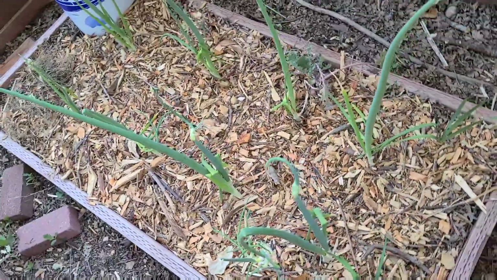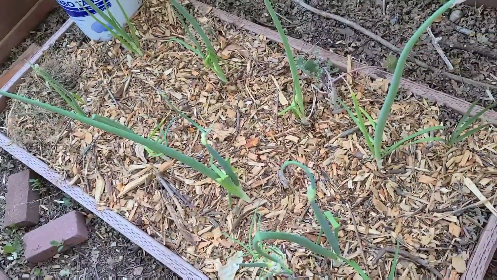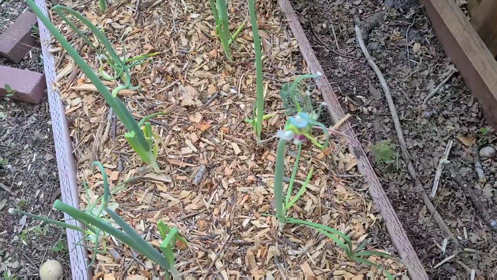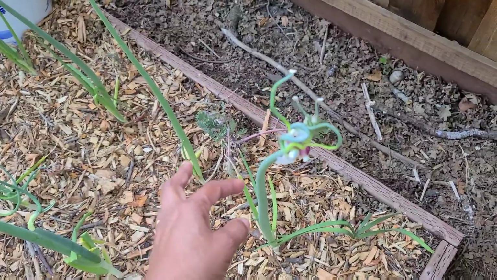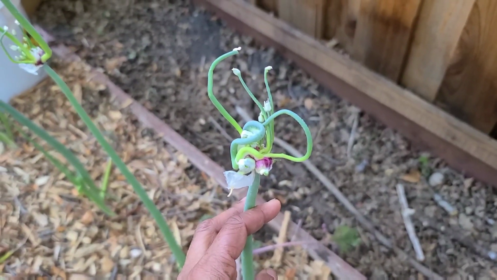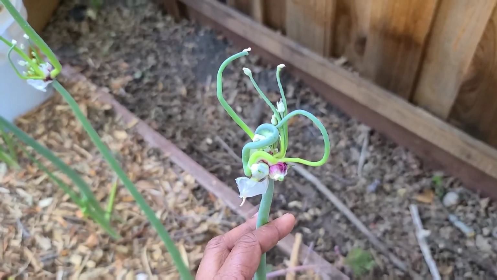I will be happy if this thing walks wherever it wants to walk because I love onions. I use it in all my cooking. Now let's talk about why it's called topset. For the obvious reason that it sets its onions on the top. It's also called a tree onion.